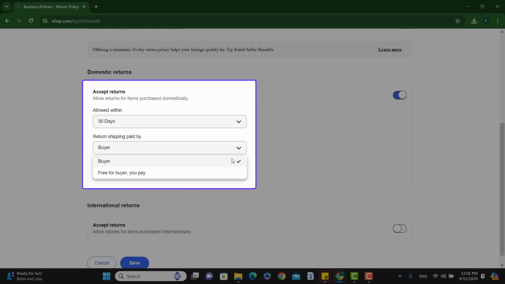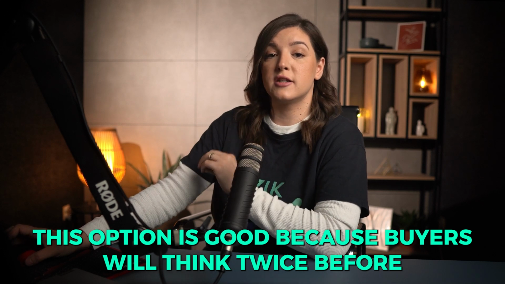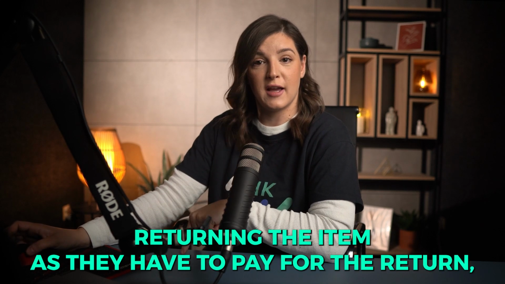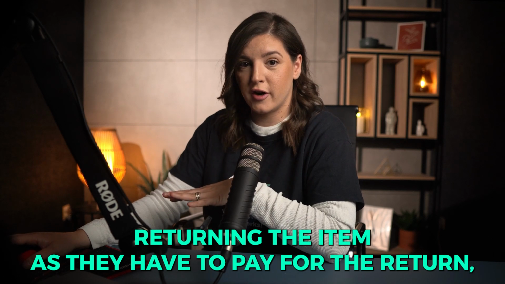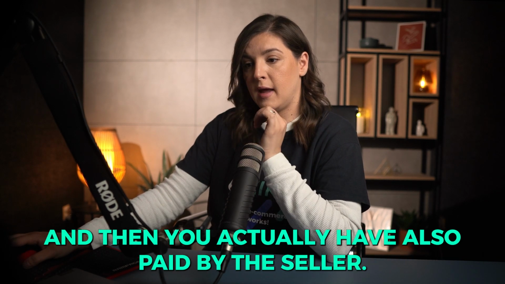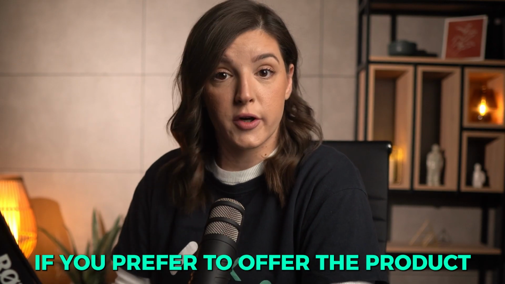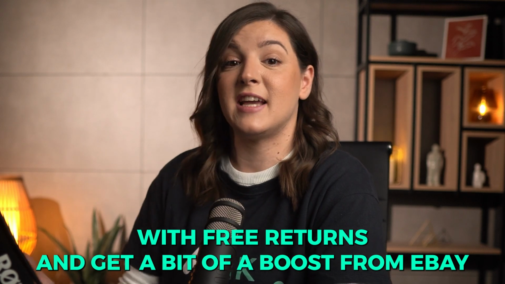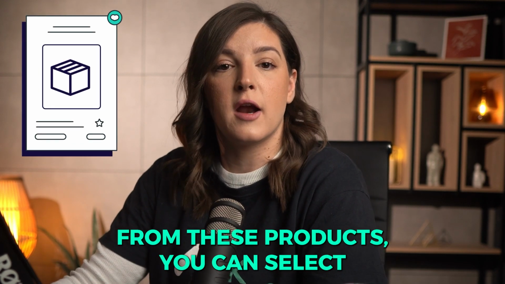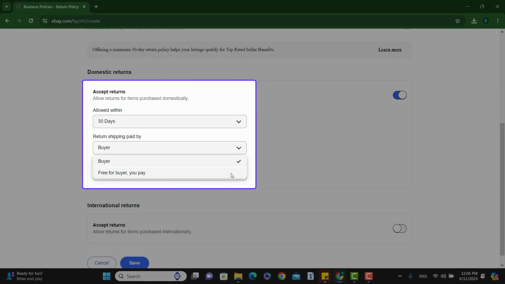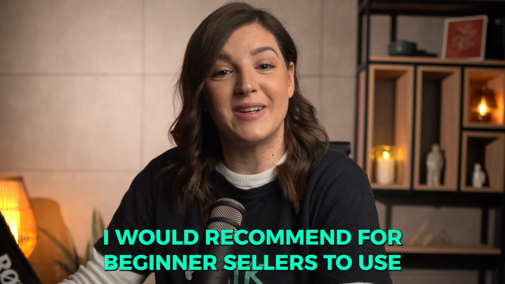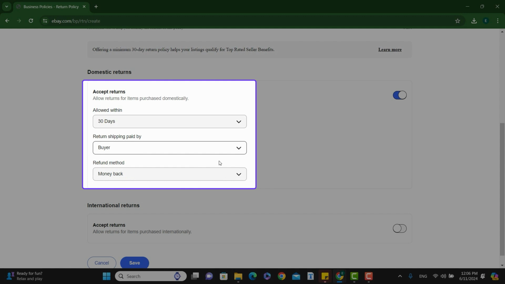Return shipping paid by: the buyer. This option is good because buyers will think twice before returning the item, as they have to pay for the return. And then you also have the option of paying by the seller. If you prefer to offer the product with free returns and get a bit of a boost from eBay from these products, you can select by the seller, because Amazon and Walmart do provide free returns in the form of a prepaid return label for all Prime or fulfilled by Walmart products. I would recommend for beginner sellers to use the by the buyer option, and more experienced sellers to use the by the seller option.